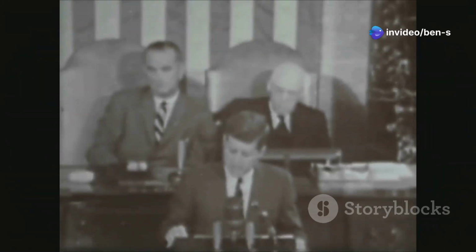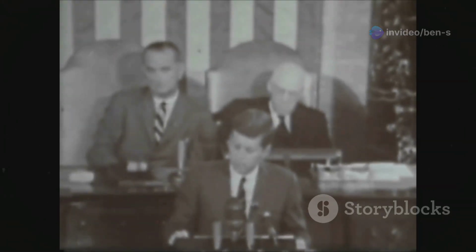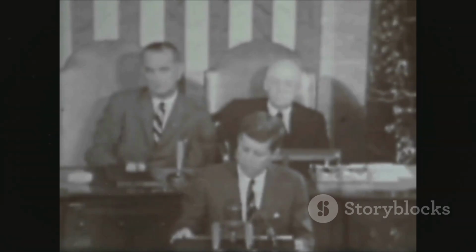Over 100 exiles were killed and nearly 1,200 were captured. Castro paraded the prisoners before the world, using the invasion as proof of US aggression. The failed operation was a humiliating defeat for Kennedy and the CIA.